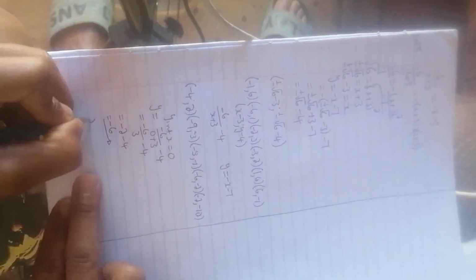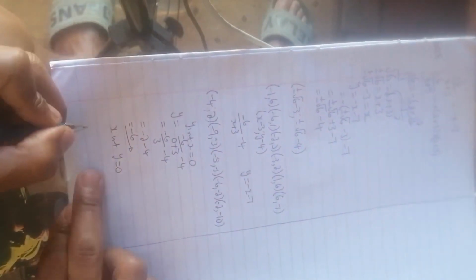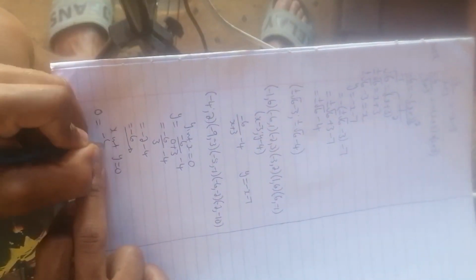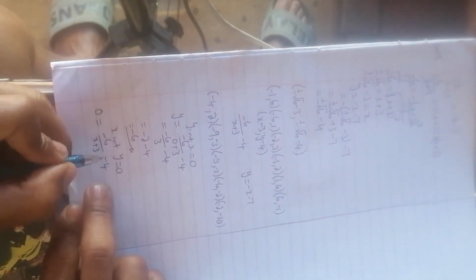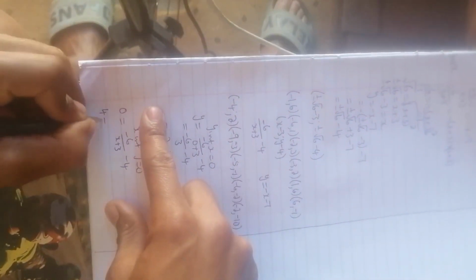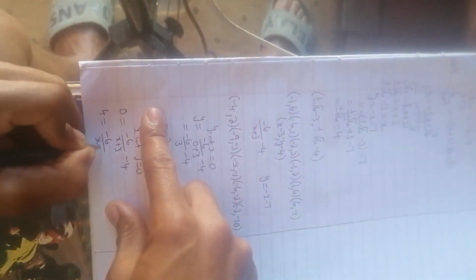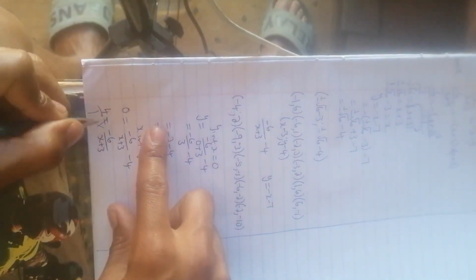And then for the x-intercept, y would be 0. So 0 equals minus 6 over x plus 3 minus 4. Take this 4 to the other side. And then I would just cross multiply.